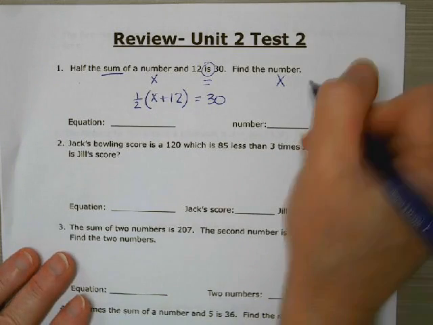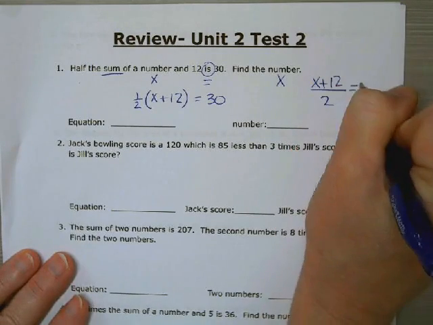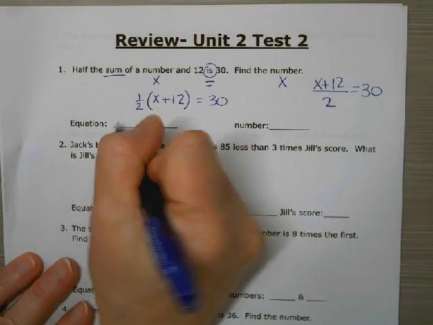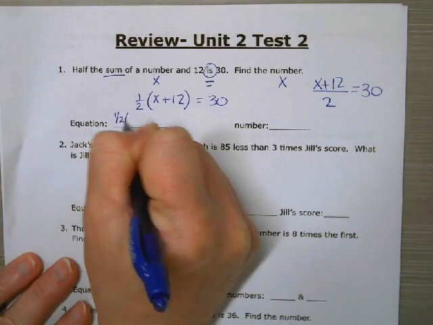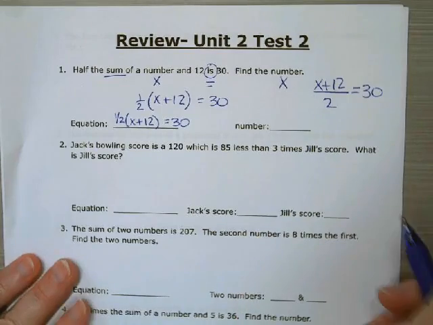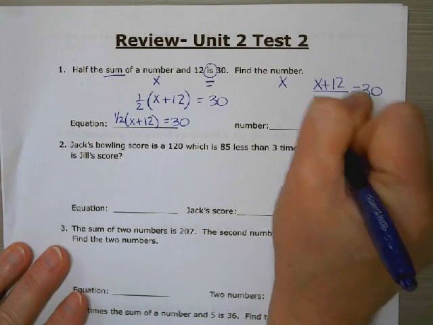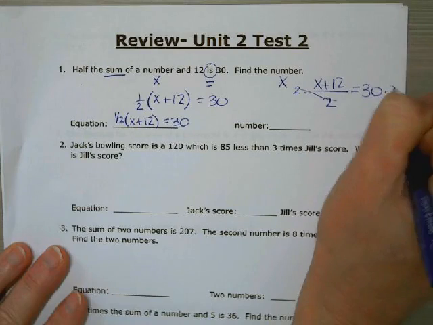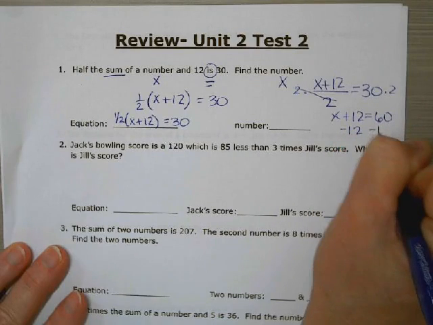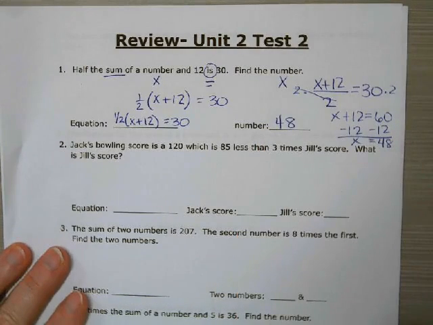Remember, I could also write it as x plus 12 all over 2 equals 30. And then I could solve either way, okay? So my equation is either half times the quantity x plus 12 equals 30 or this other one right there. So to solve, basically I can get rid of the 2 to start with. I'd multiply by the 2, and so x plus 12 equals 60, and then I can subtract 12, and x is going to equal 48. So my number is 48.